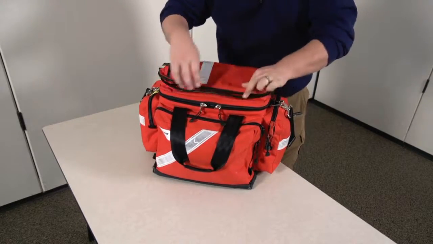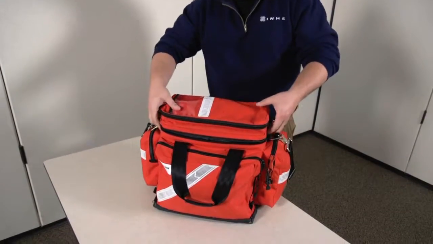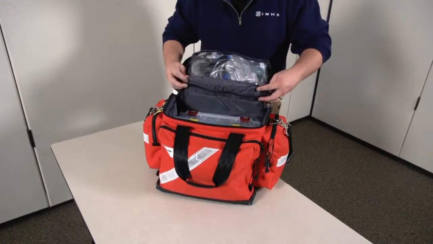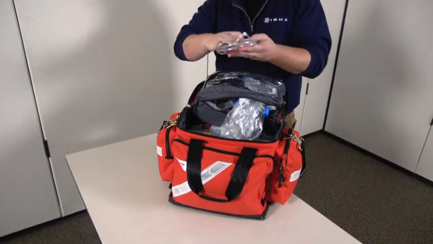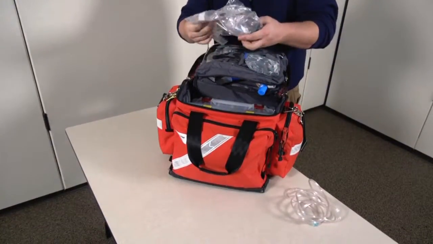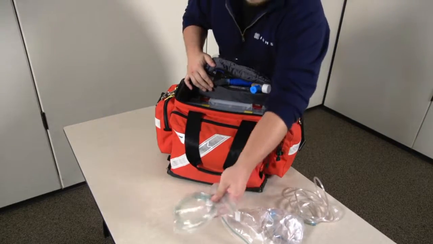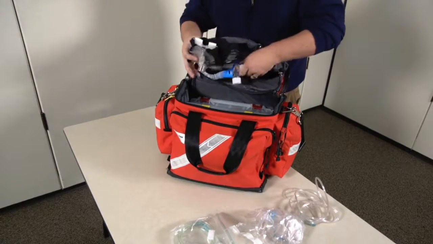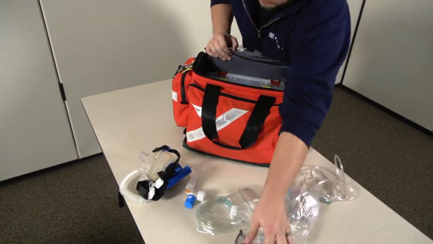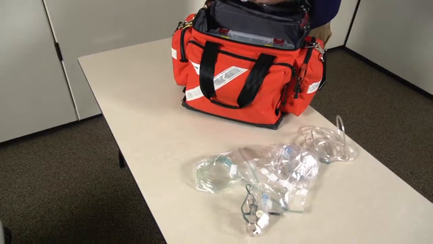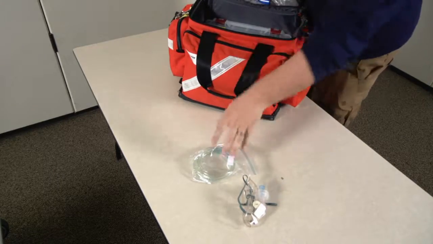We'll use those specialized cables specifically for Sim Man instead of using pads. When we open the main compartment of the bag, the first pouch up top is going to be utilized for a lot of our airway equipment. So we have nasal cannula, non-rebreather masks, additional tubing, BiPAP, CPAP masks, and the nebulizer kit. So everything you need, and we'll talk about why each of these tools is specialized to be used with Sim Man particularly.